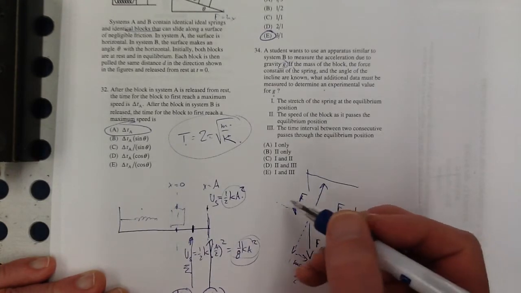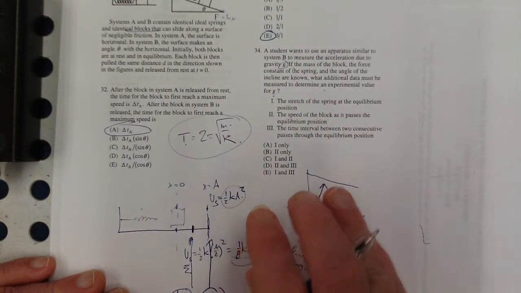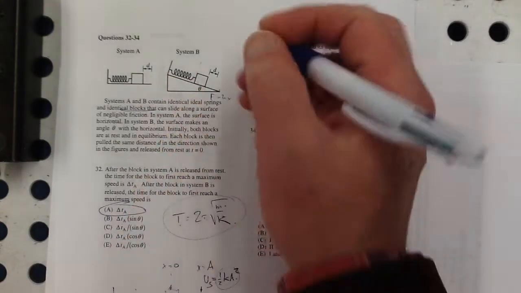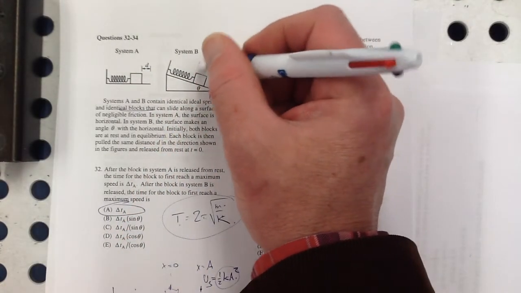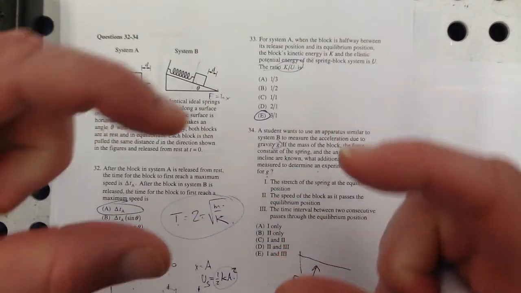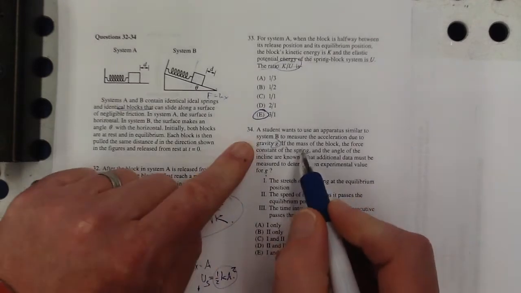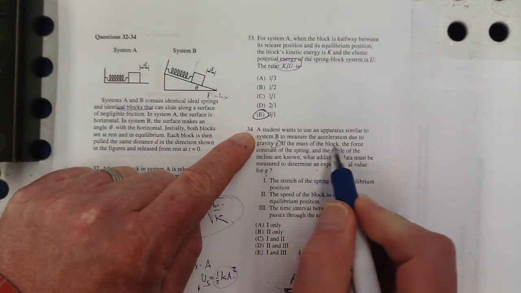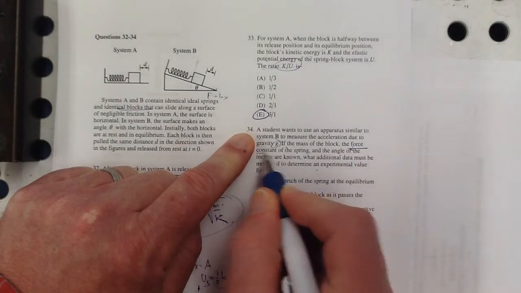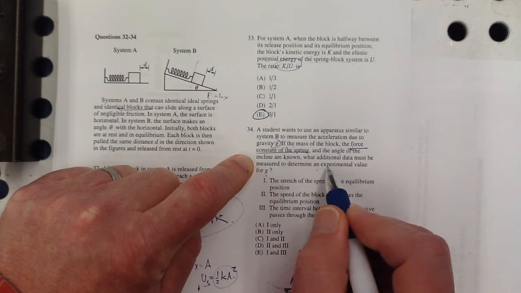here, if they knew how much it was stretched here, if it was just at rest right here, and they knew how much it was stretched from its equilibrium position, because if you tilt it, the spring force would have to be equal to this. So kx would be equal to this. We already know the k. We know the angle. What additional data must be measured?